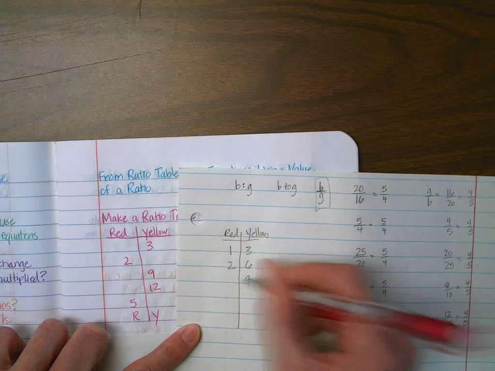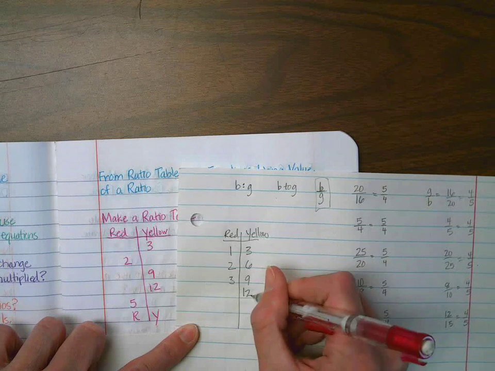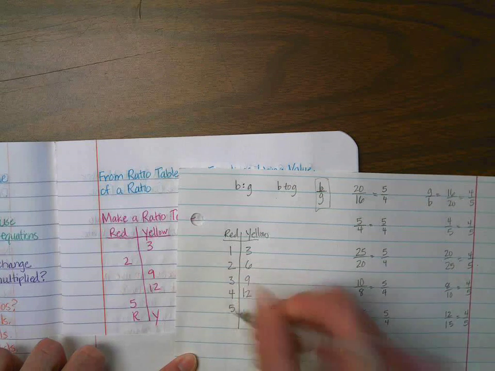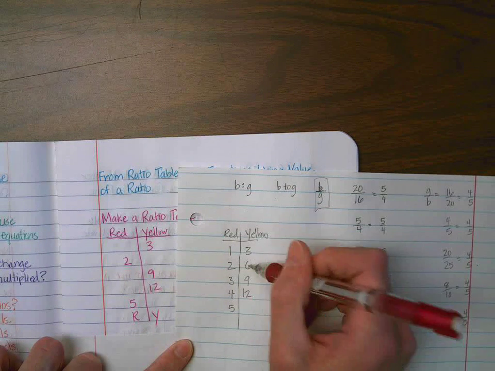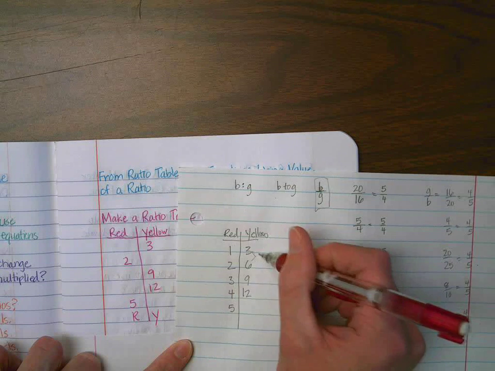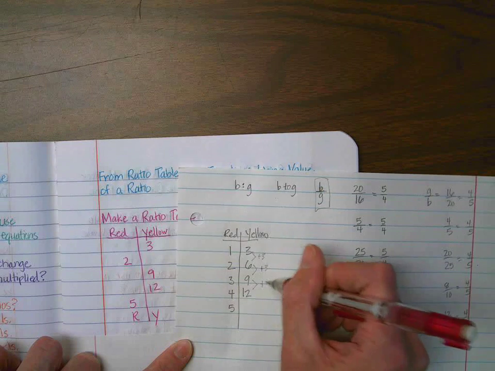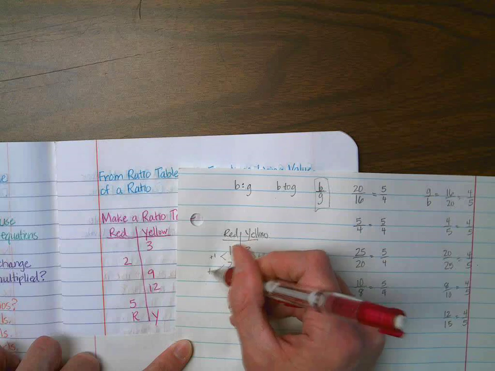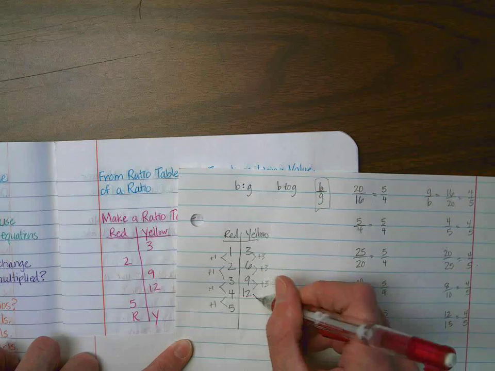If I have 3 yellows, then how many reds was I given? 3, right? If I had 12 yellows, then how many reds did I have? 4. Do you notice a pattern? Good. So 5, what would 5 be? So you will notice every time we go, what are we increasing by? From here to here is a plus 3. From here to here is a plus 3. From here to here is a plus 3. From here to here is a plus 1. So this is additive, plus 1, additive, plus 1, additive, plus 1.